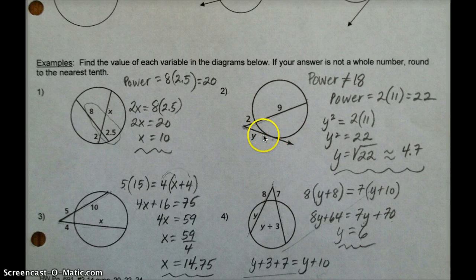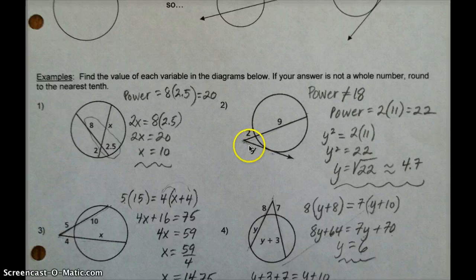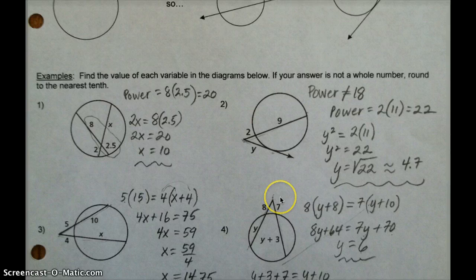Instead of doing two different distances, it's just y squared, because you're doing y times the same thing, y, instead of 2 times a different distance, 11. That's the only trickier part here. It will say this is a tangent, but then you need to remember that you just need to do y times y, or whatever this distance is. It might be a number, 7 times 7, so then you'd have 49 equals maybe 2 times x or something.